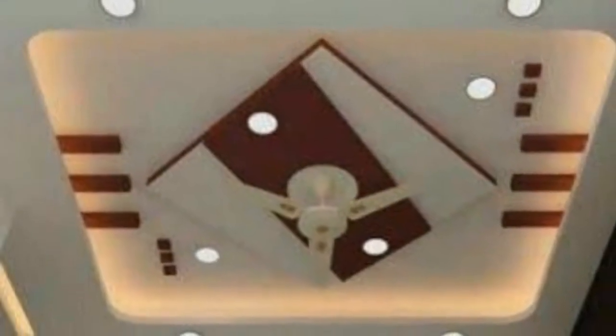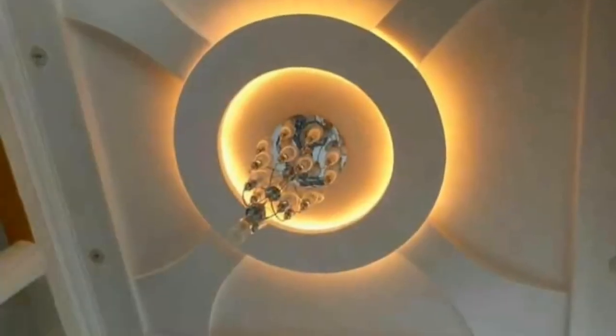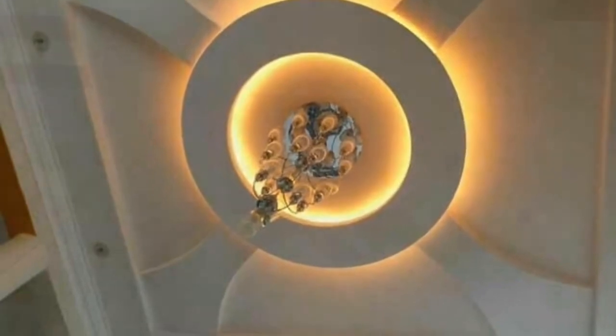Provide insulation. In case of a false ceiling in a space which is directly under the terrace of a building, it is advisable to place thermocol sheets as insulation to cut the heat trickling into the space beneath, thus making air conditioning efficient with minimal energy consumption.